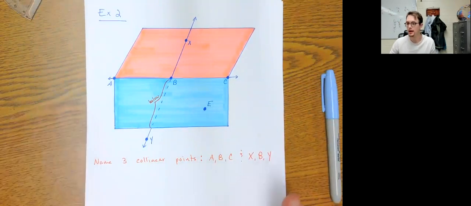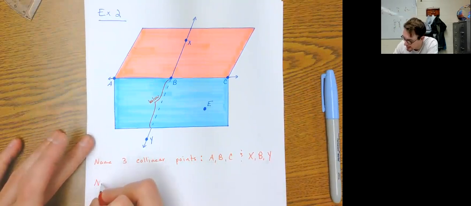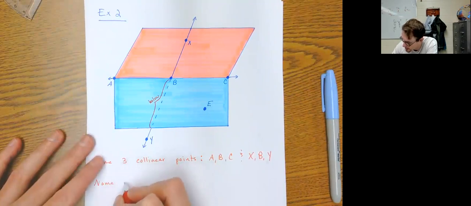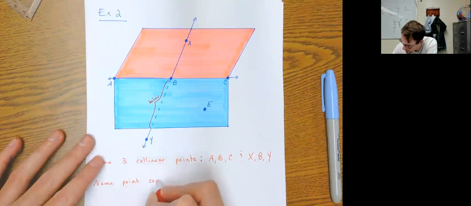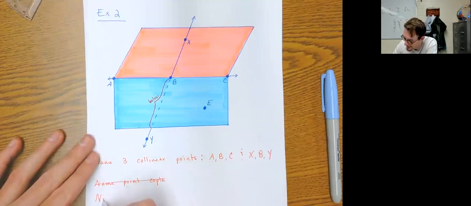So that's pretty straightforward. Kind of the same as the last example, but what gets different here is the coplanar. So name points coplanar, or name, I should have said name. Just cross that out. Name coplanar points on pink.